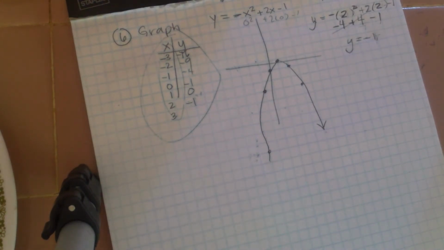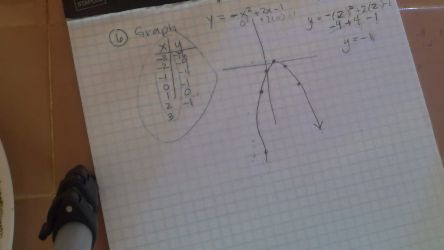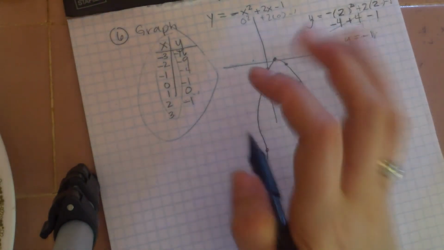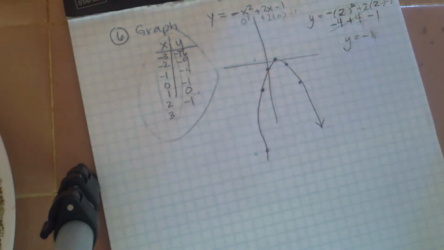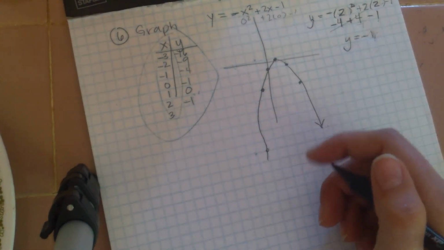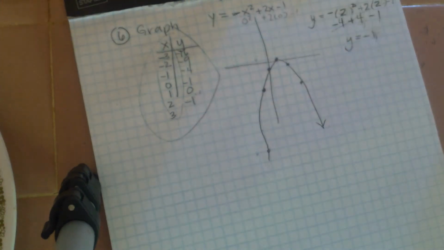Okay, I'm gonna have you graph one more. Actually, I'm not gonna graph one more. If you want to look it up, I'll put a link in the video. So follow the link, maybe try plugging it in. You can see what happens.